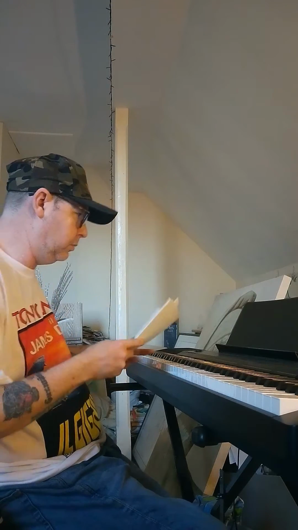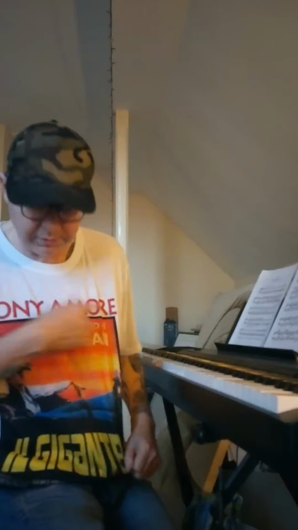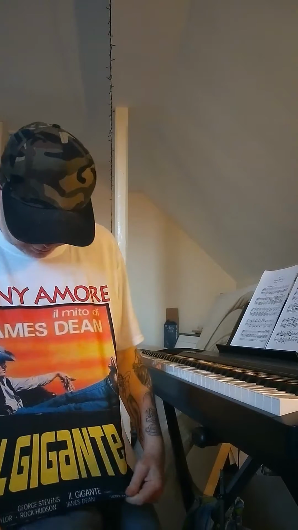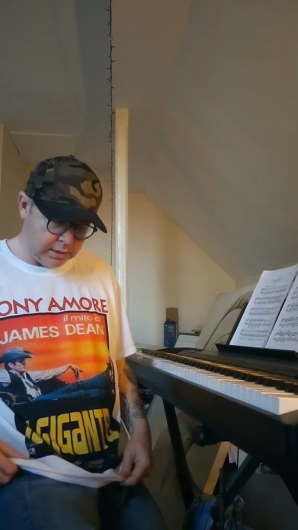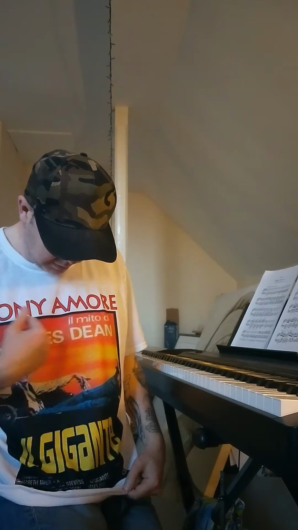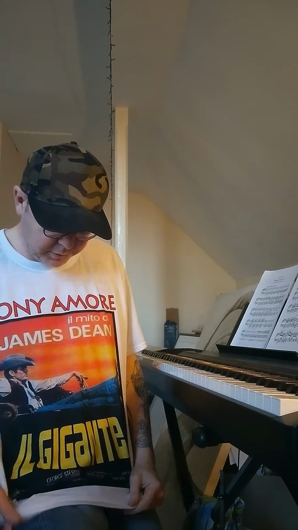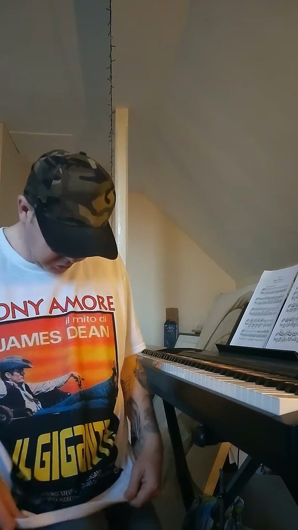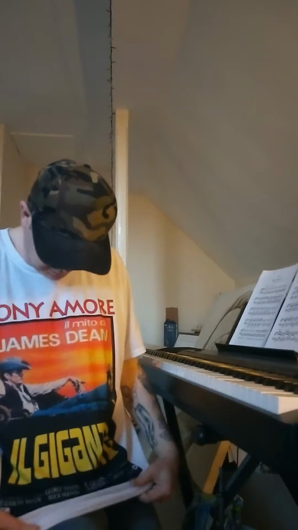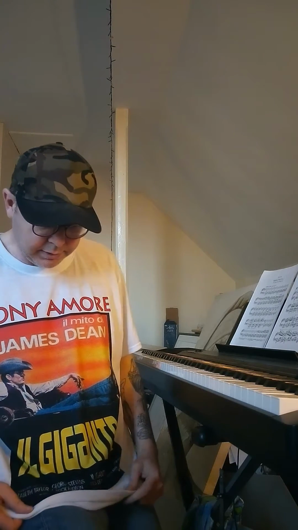Going back to the Mephisto Waltz. Oh yes, this is the Giant t-shirt, Tony Amore, and it's James Dean's last movie. The famous actor James Dean was multi-talented. He played the violin when he was 11 years old. He's an American, I think from Indiana, and he died tragically in a car crash in 1955, and Giant was his last movie.